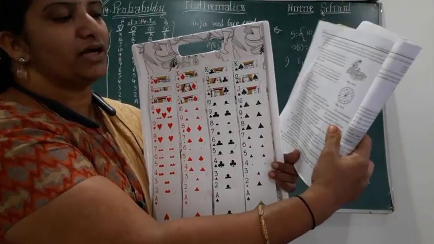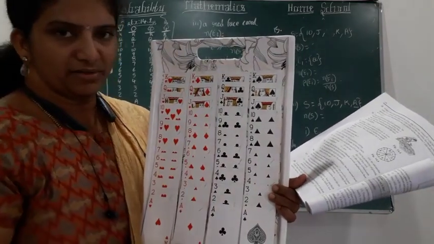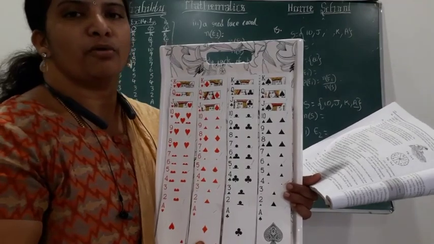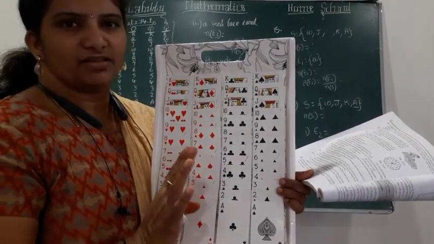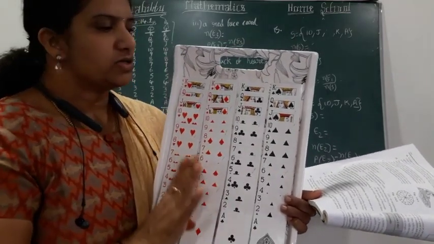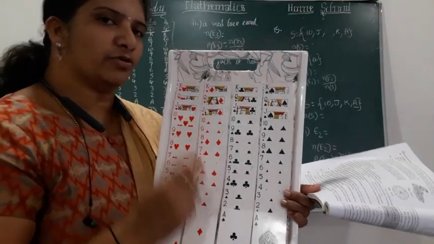Next, probability of getting queen of diamonds. Where are diamonds? These are diamonds. Queen of diamond is only 1. That is your probability, 1 by 52. So, I have done this small tiny example to make this problem clear. If you know the idea of these cards, you can answer any type of question.